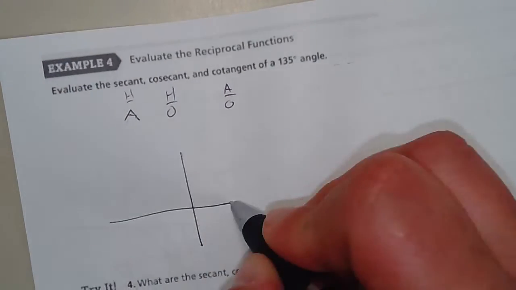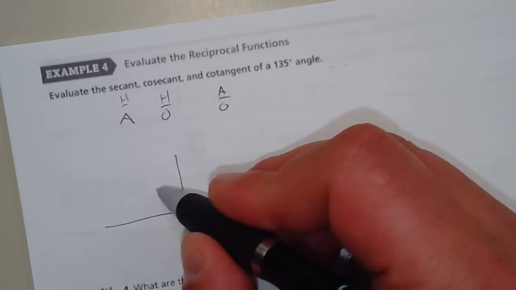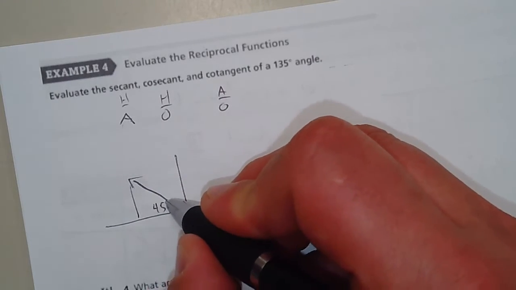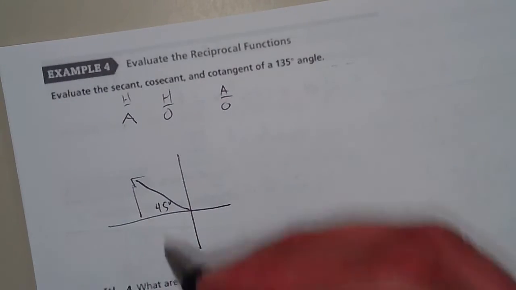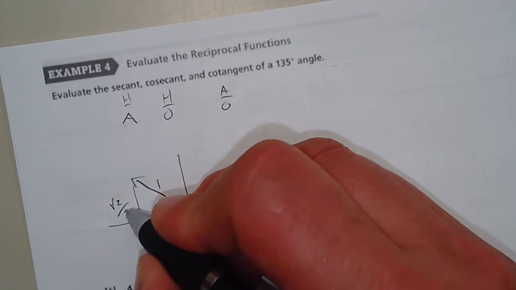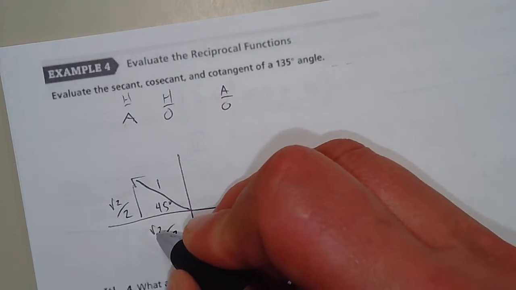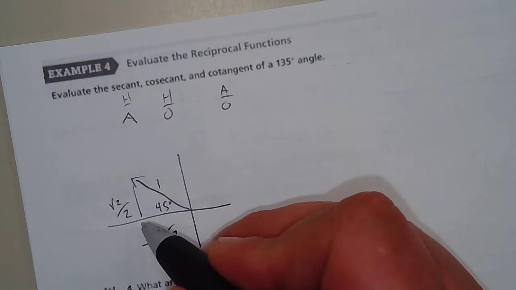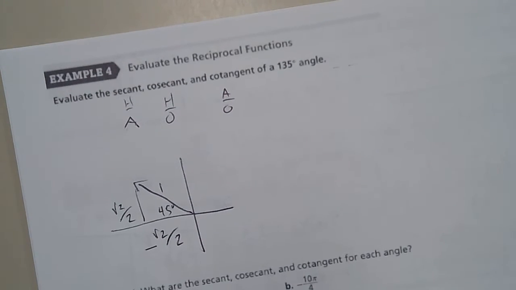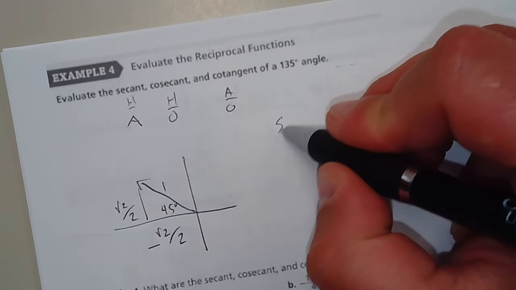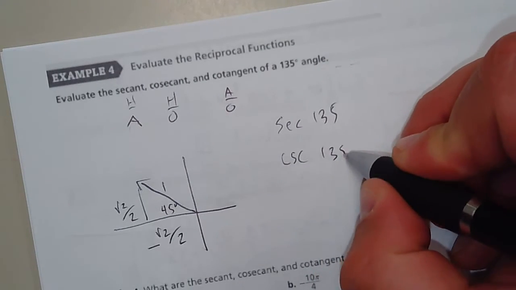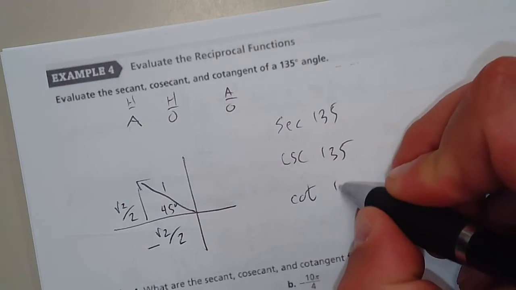So let's draw our 135. 135 is going to be here, leaving you with a 45-degree reference angle. 1, root 2 over 2, root 2 over 2. And this one is negative because it goes to the left. That's positive because it goes up. Awesome. So at this point, we want to do secant 135, cosecant 135, and cotangent 135.